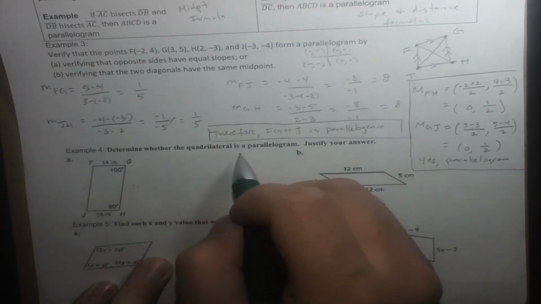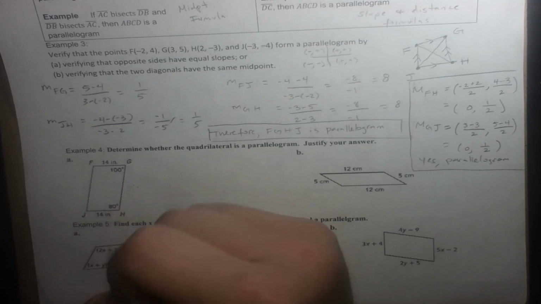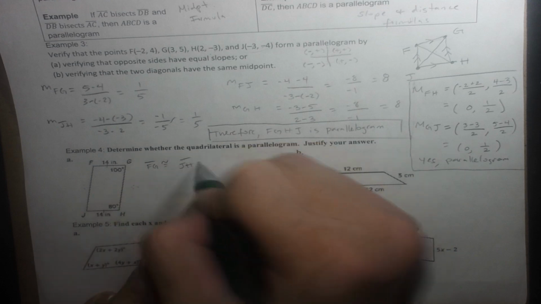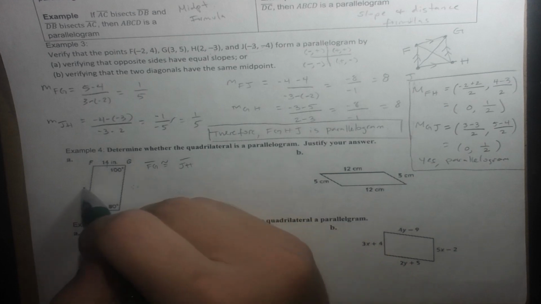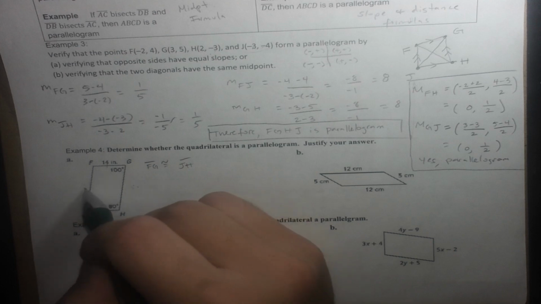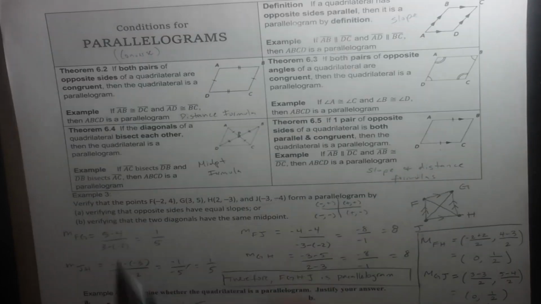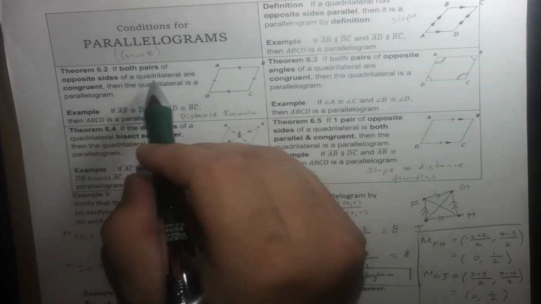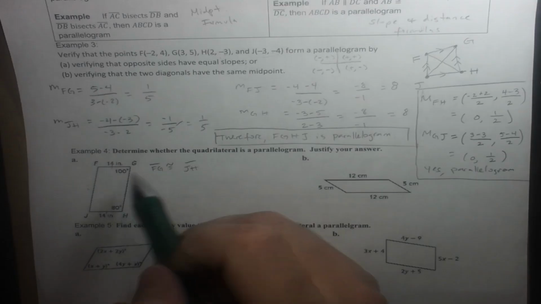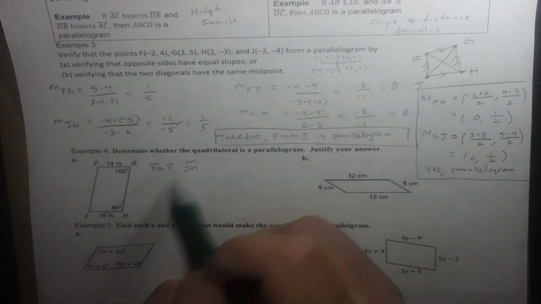It says determine whether the quadrilateral is a parallelogram, justify your answer. So I'm looking at A right now, and I notice that the top and the bottom are congruent. So line segment FG is congruent to line segment JH. Now, can we assume that these two sides are congruent? No, because it didn't state what the measure of this thing here is and also this thing, right? So it can't be theorem 6.2. Theorem 6.2 states that if both pairs of opposite sides of a quadrilateral are congruent, then the quadrilateral is a parallelogram. So the only thing that I wrote for now is that line segment FG and line segment JH are congruent to each other.